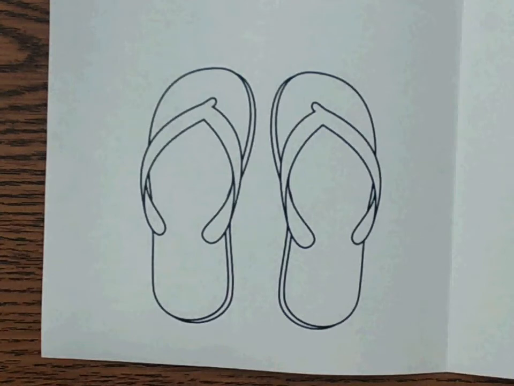Hey guys, it's Mr. Wishahi, and in this tutorial we're going to be solving two-step inequalities. However, this is when they have a negative coefficient, and you'll see what I mean by that in a second. So you should have your sheet with the little flip-flops on them, and you'll understand a little more why we're using flip-flops for these notes.